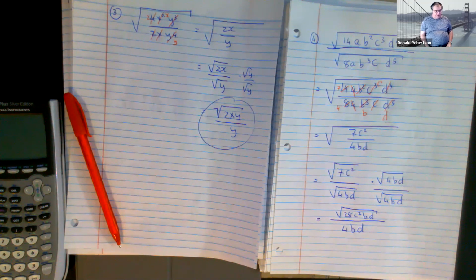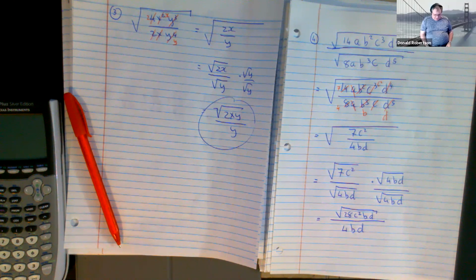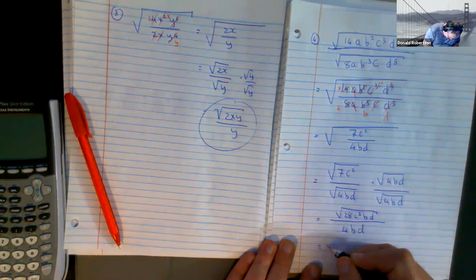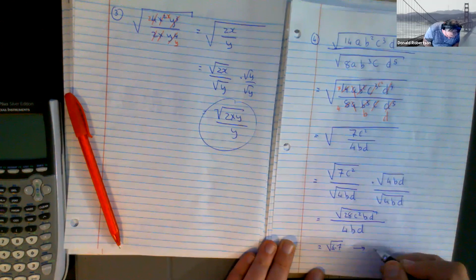And there's another thing on top of that as well. The B's and D go away? No. Square roots, not square roots. They don't cancel. But there is something in the top square root. The C squared? Yeah. So won't the 28 get you a 4 times 7? So that's basically going to get you a 2 root 7.